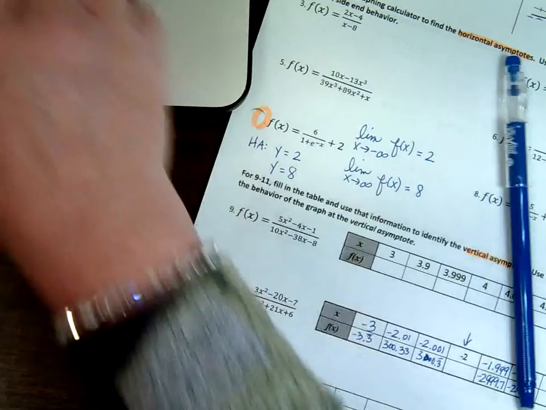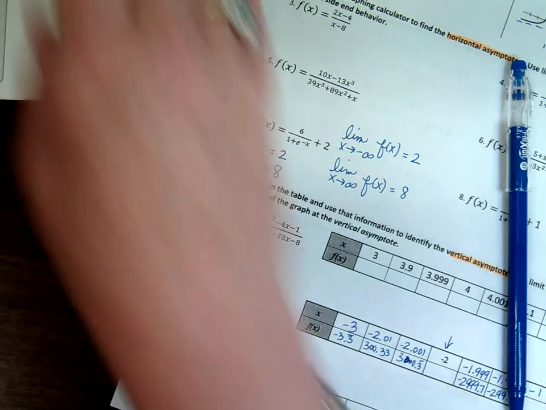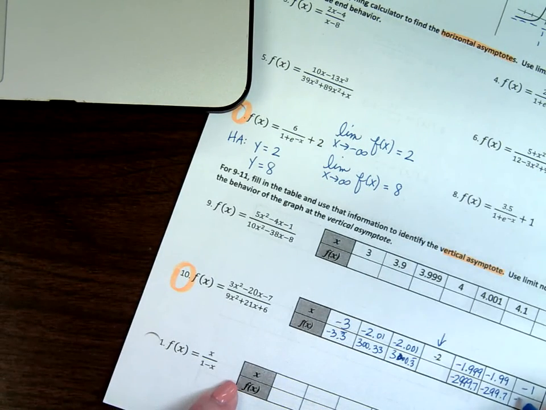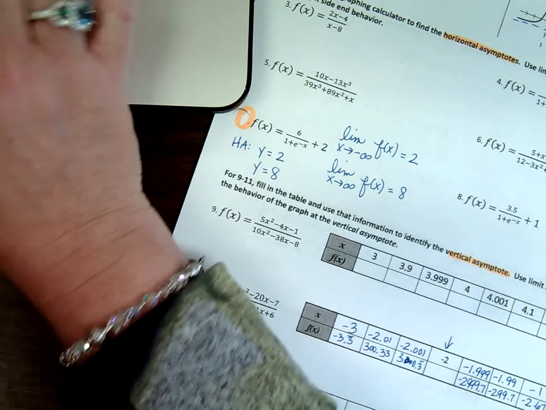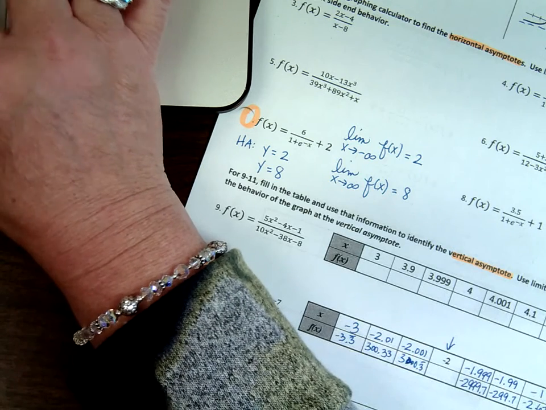And if I put in a negative 1, I get negative 2.67. Okay, so I'm going to take us away from that. I think you've seen us enough where we've seen those, how to use those tables.